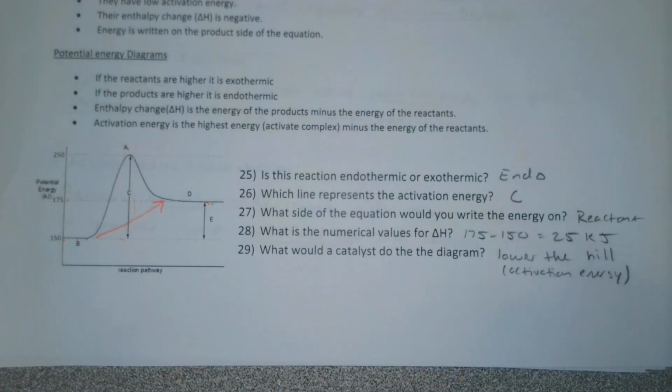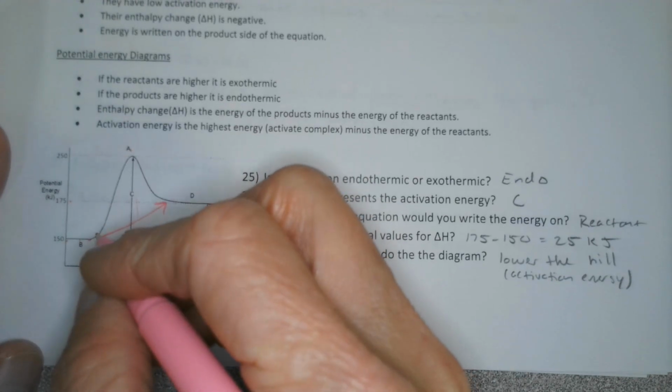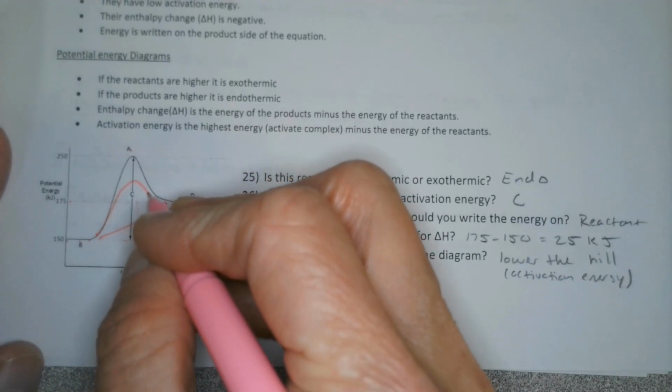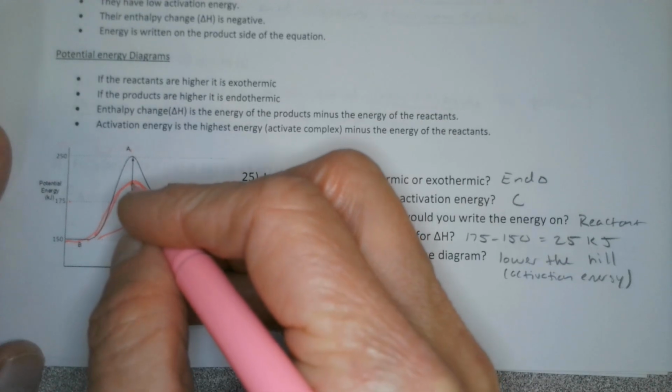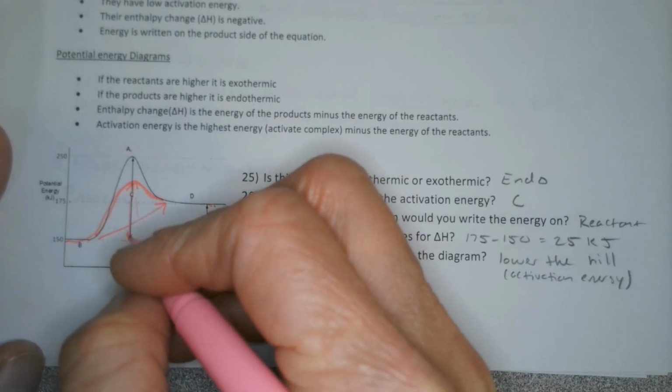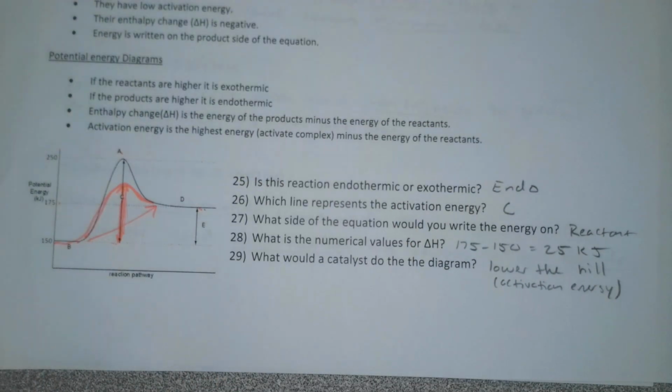And what a catalyst does is lower the hill. The catalyst would make the hill a little easier to get over, so something like that. It lowers our activation energy, so now our activation energy is just from here to here. Makes the reaction easier to take place, makes the reaction occur faster. And again, that's a lot of notes. Make sure you study those notes, but most importantly, make sure you can interpret those potential energy diagrams.